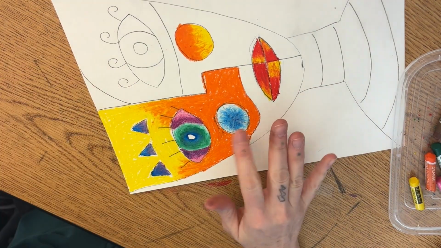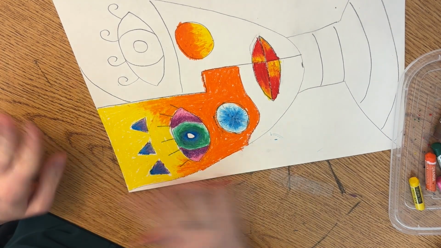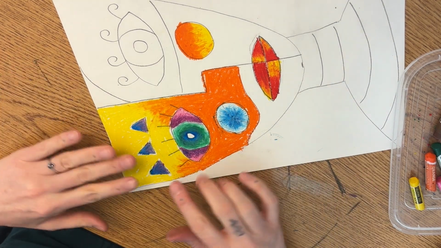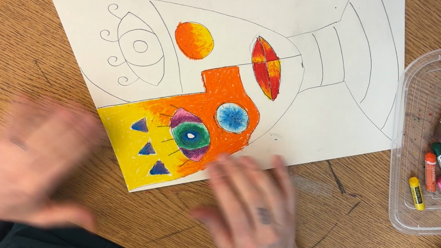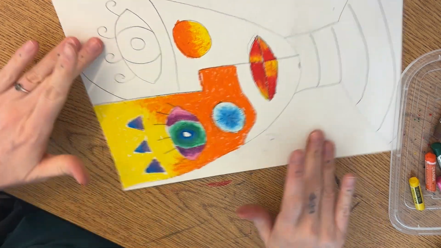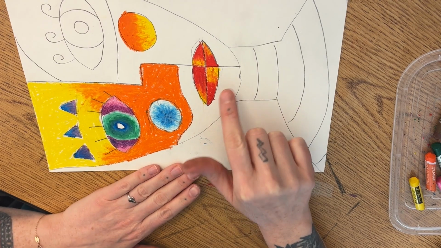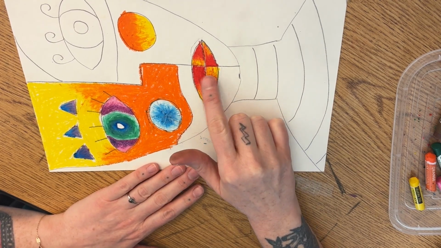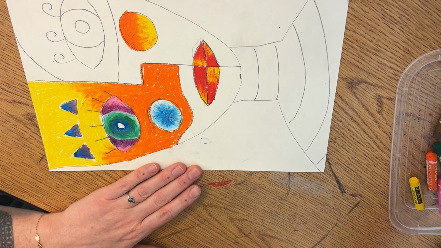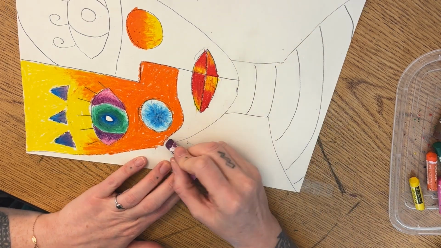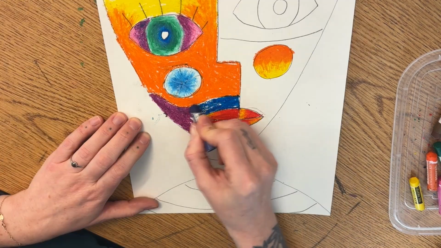Okay, so this section is done. I want the pupil to be black, so I'm going to leave that for now, but I filled it in as much as I could. So I'm going to continue filling in the other areas of my face. Down here, I have a large section where I'm going to choose cool colors because the lips are warm. So I want to contrast it by using cool colors.